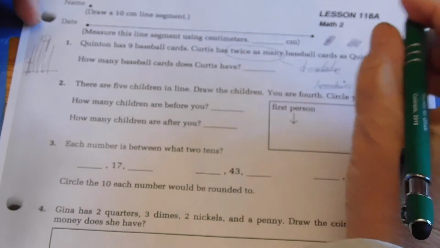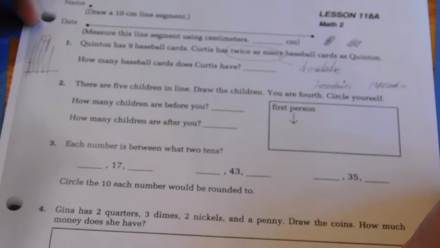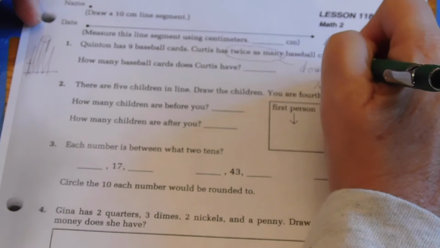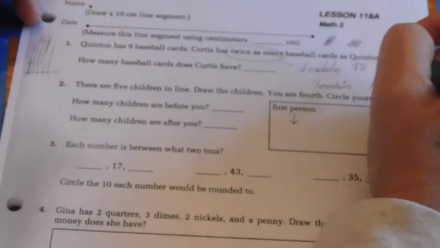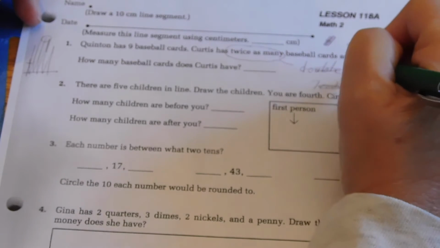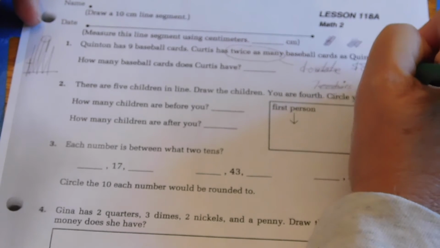Okay, let's suppose that Hannah had $8, and Chloe had twice as much money as Hannah. Then Chloe would have double 8, or $16.